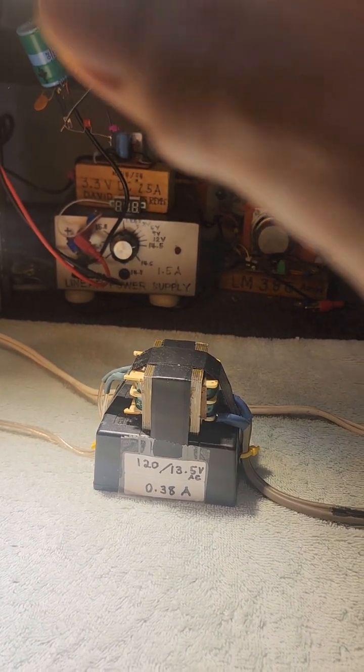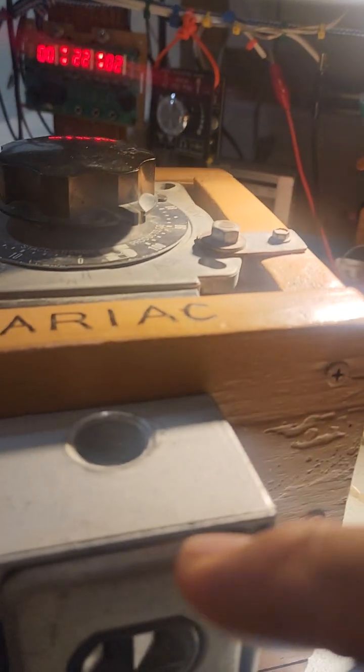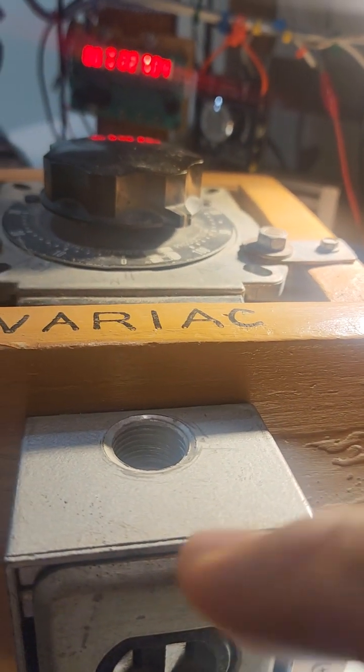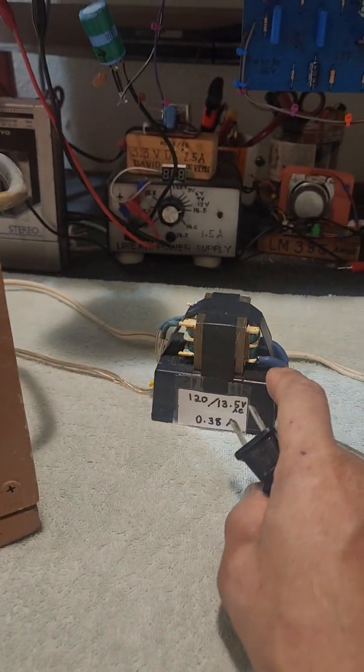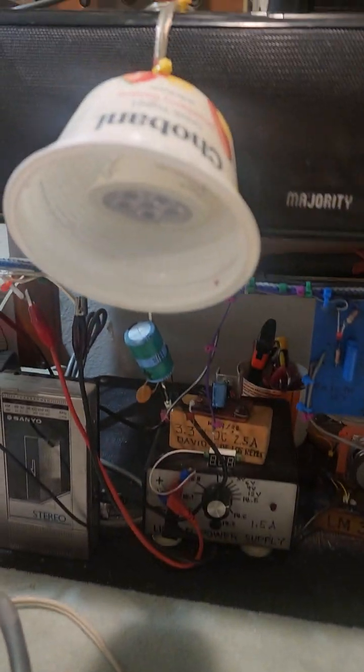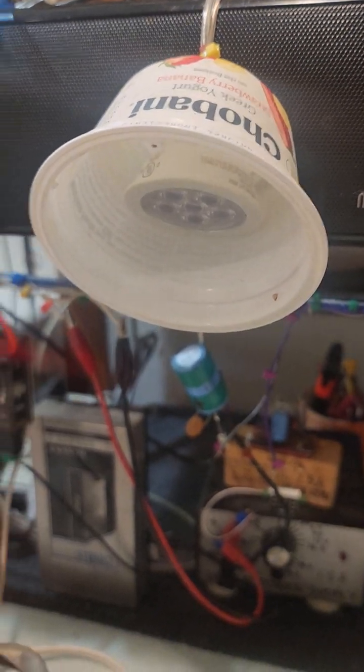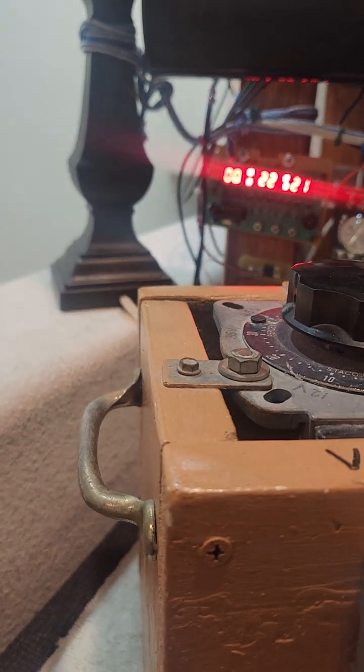What we need here is actually a Variac. So I will shut off this one and remove this one. Then I will plug in this small transformer which powers up this LED lamp to the output of the Variac. Okay, it's plugged in now.